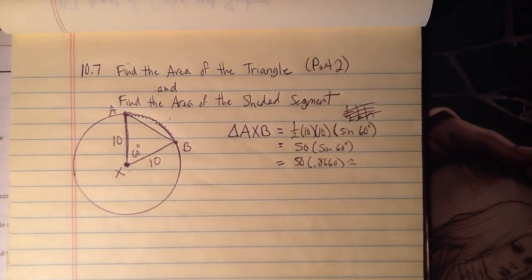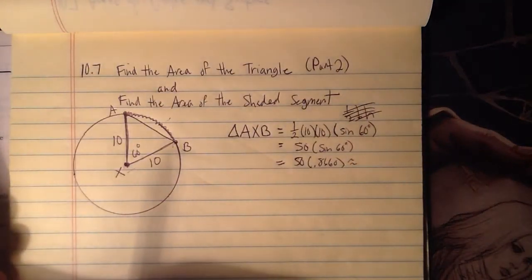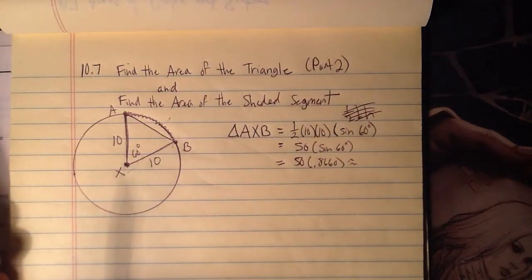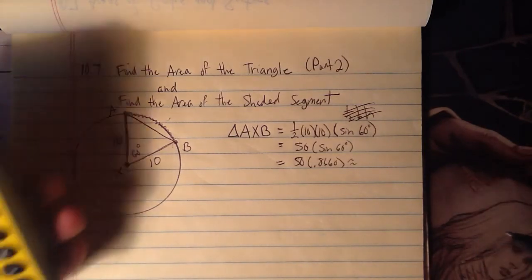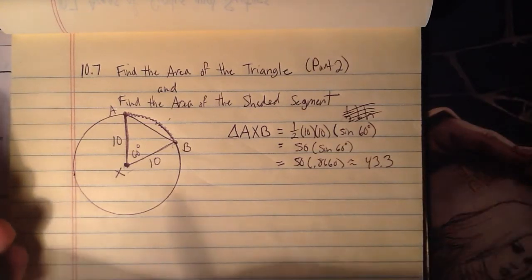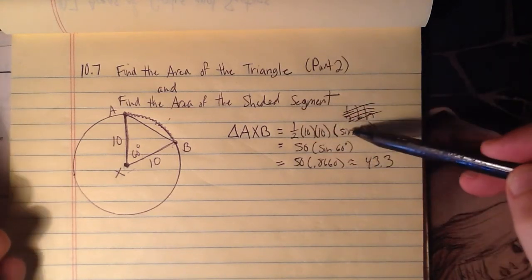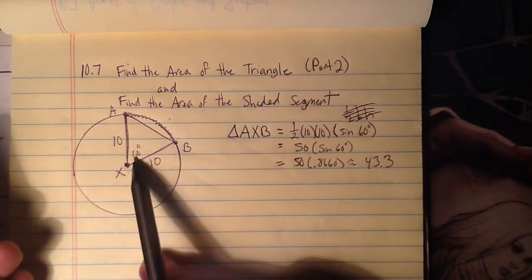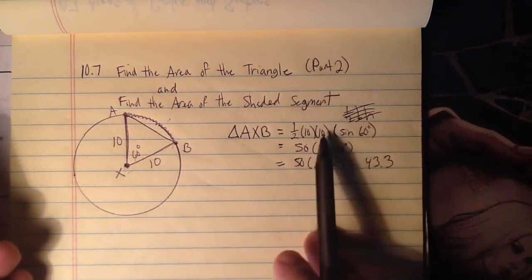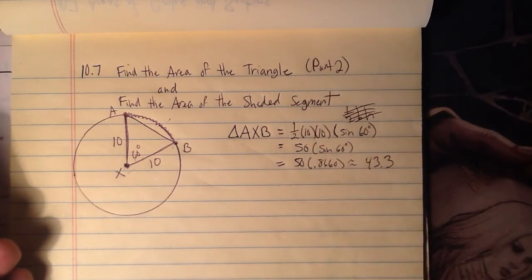Doing the math on that, we're looking at approximately 43.3. So that's how you find the area. The tricky part is the sine of whatever the central angle is, the sine of 60. Once you do that, you use your calculator, come up with a decimal, multiply it by 50, and then you get your answer.